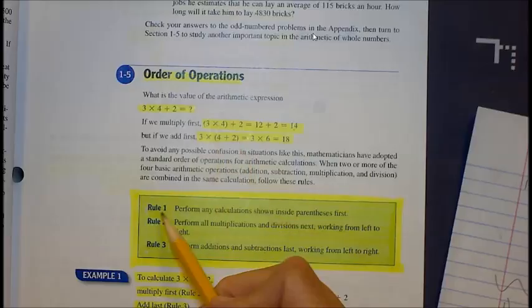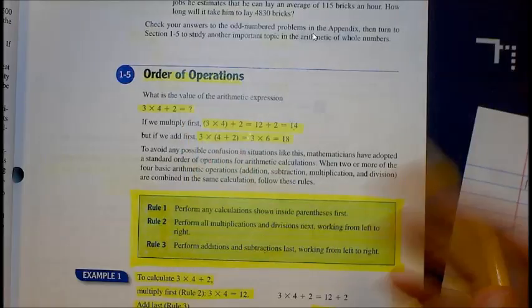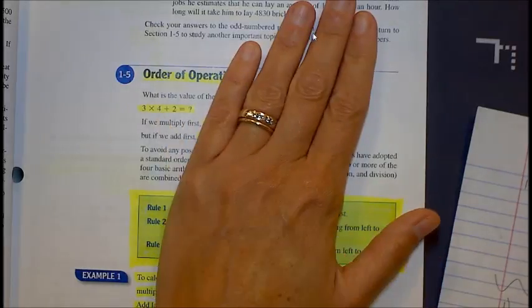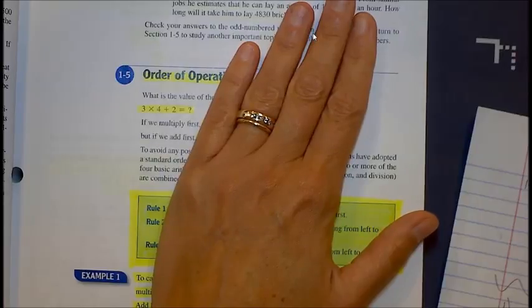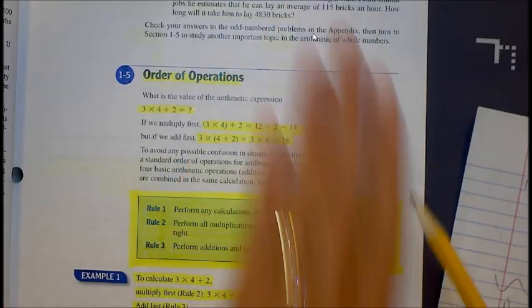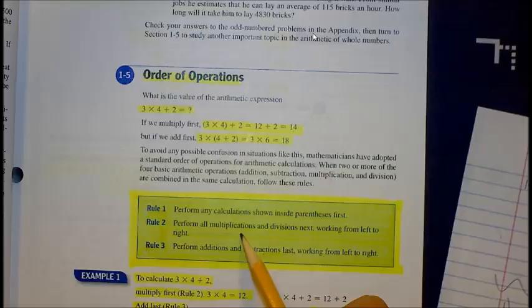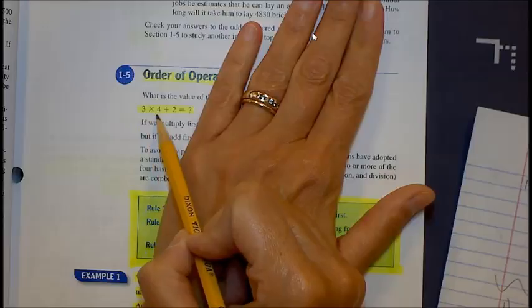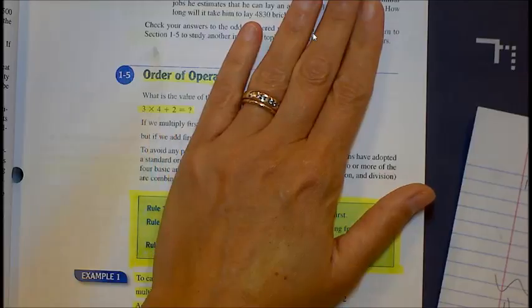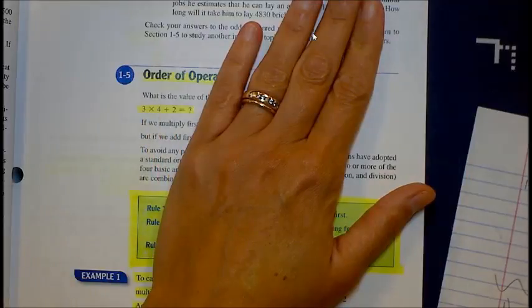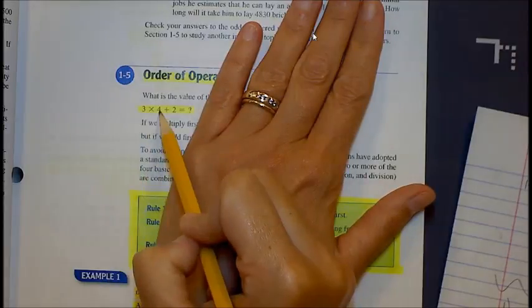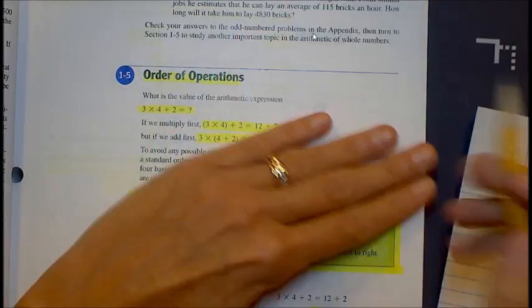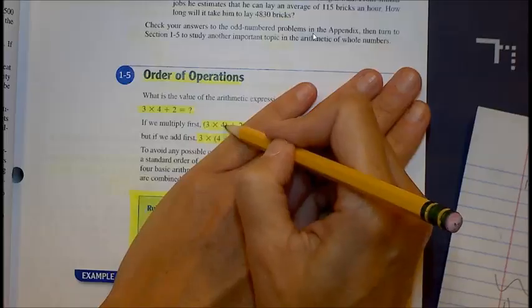So we first look, in this case, are there any parentheses in the original problem? There are not. So we go to rule number 2. Rule number 2 says, perform all multiplications and divisions next, working from left to right. So when we look at this, we only have one multiplication, and it's right here. So this becomes the first thing that we do, the 3 times 4. You'll notice in this first one, they put those in parentheses. They kind of separated that out.